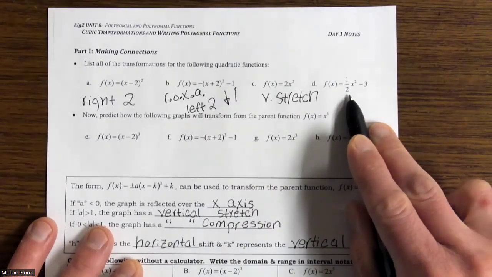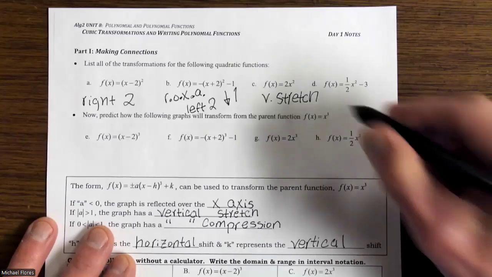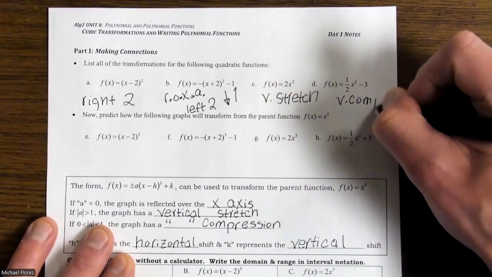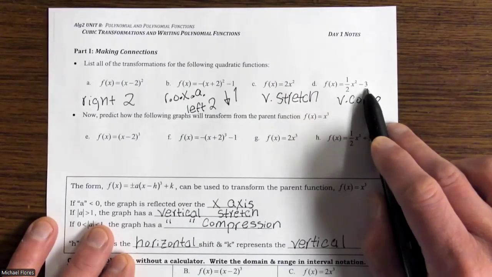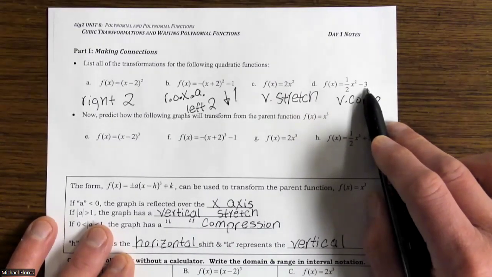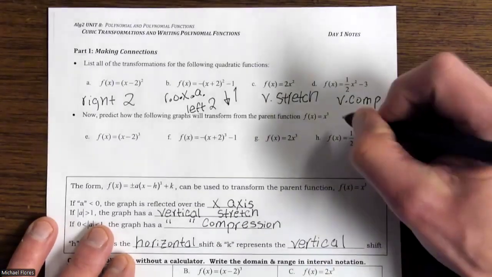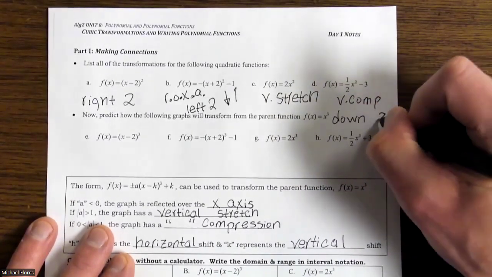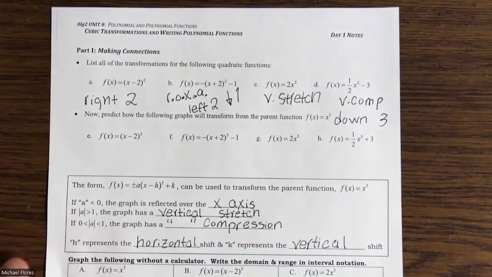And here, that 1/2 in front of the x squared is going to be a vertical compression. That minus 3 to the right of the x squared, not in parentheses, means we will also shift down 3. Now predict how the following graphs will transform from the parent function x cubed.